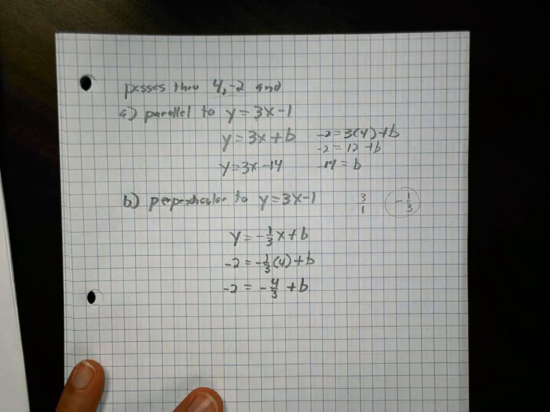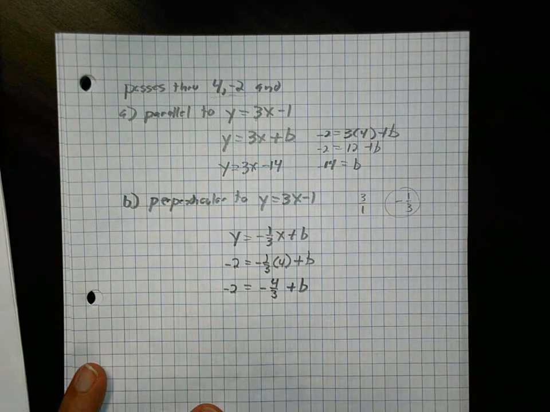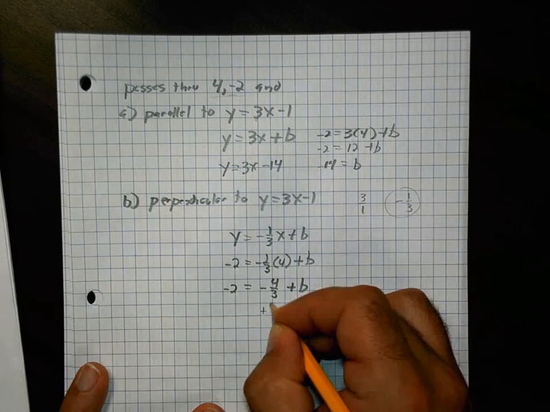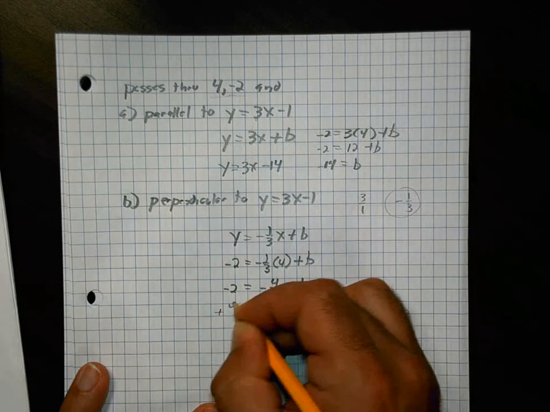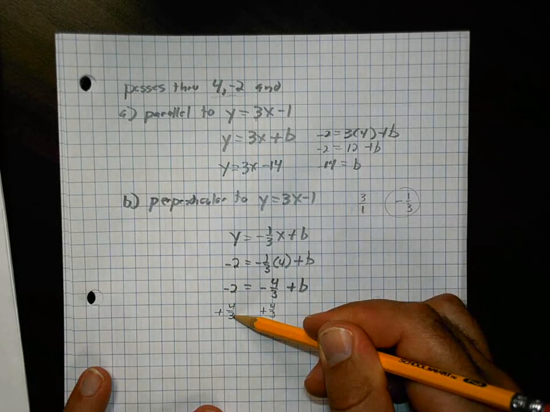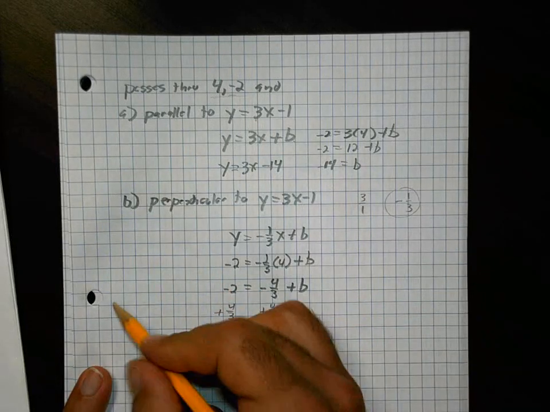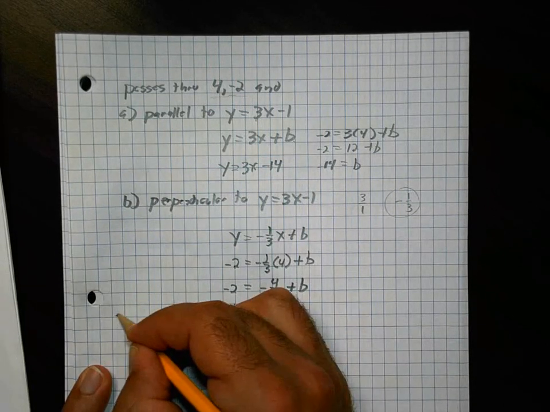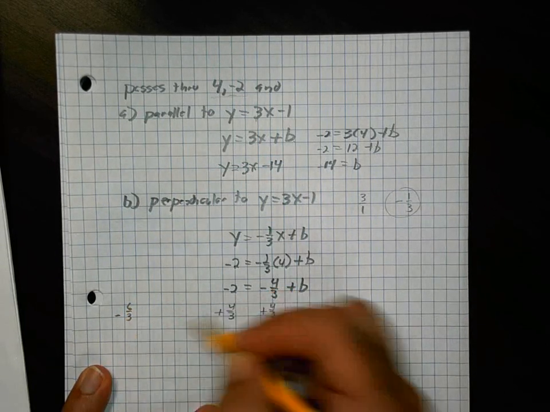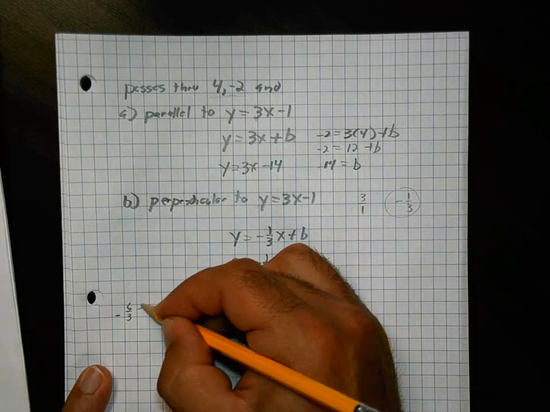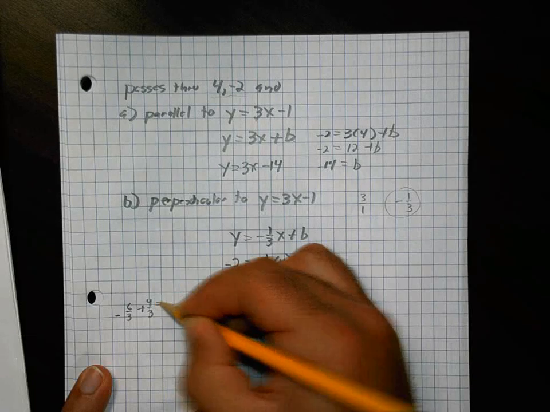We've got to deal with some fractions. That's okay, we're not afraid of fractions. So we're going to add 4/3 to both sides. How do I take -2 plus 4/3? Let's do it over here. -2, if I make it over thirds, is -6/3. That's still -2, right? Plus a positive 4/3.